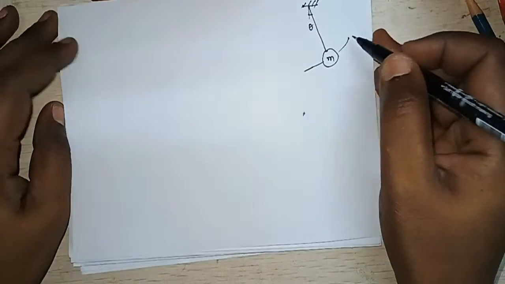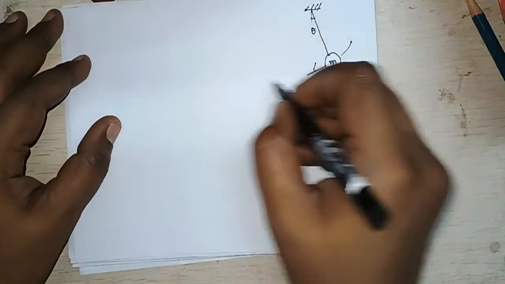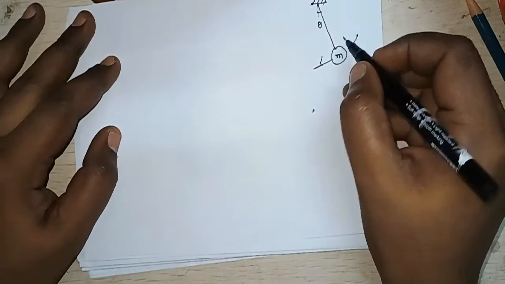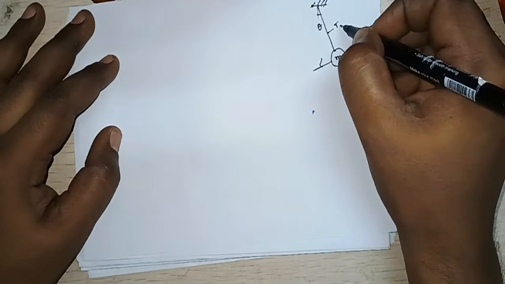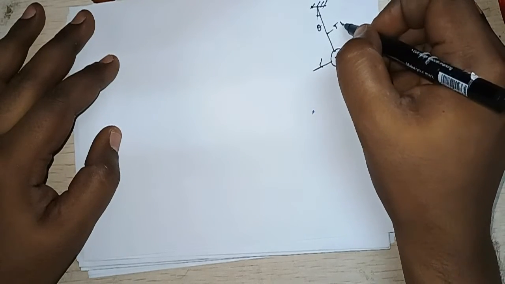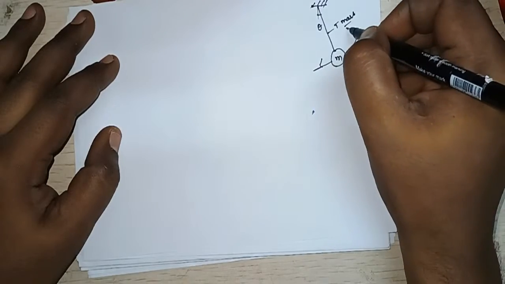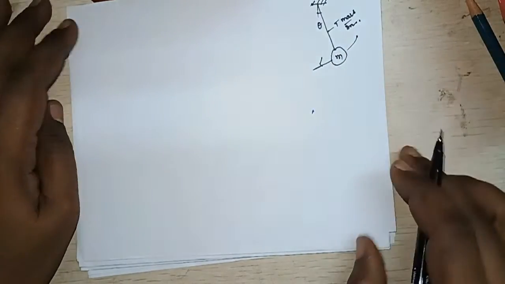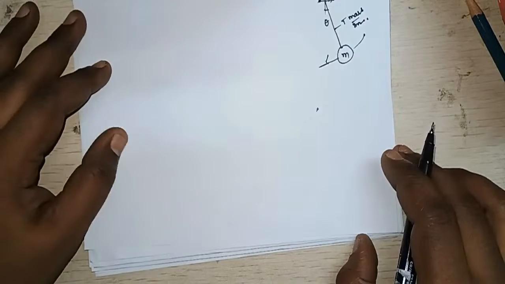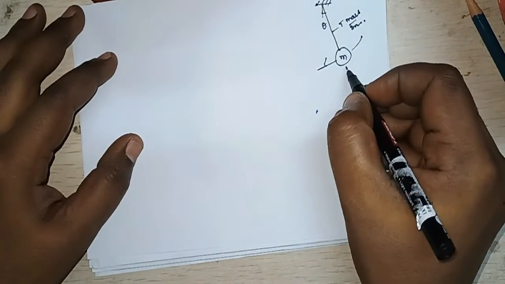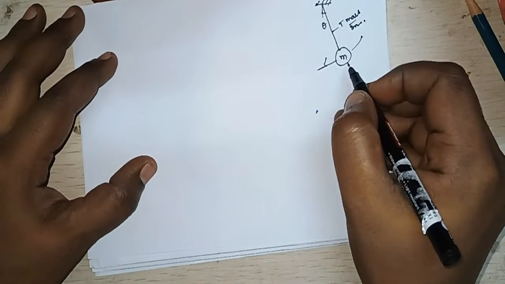Since it swings in this way, there will be tension in the string, and this has to be a massless string. See the magic of how it happens. What will be the potential energy of this particular mass?